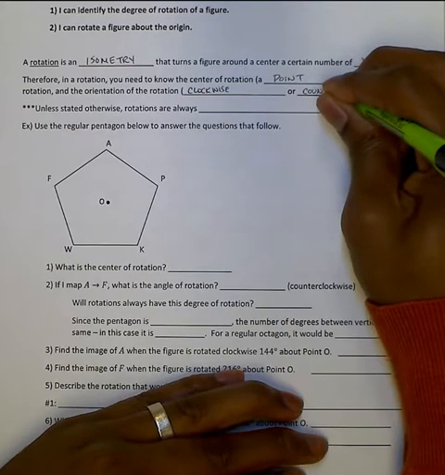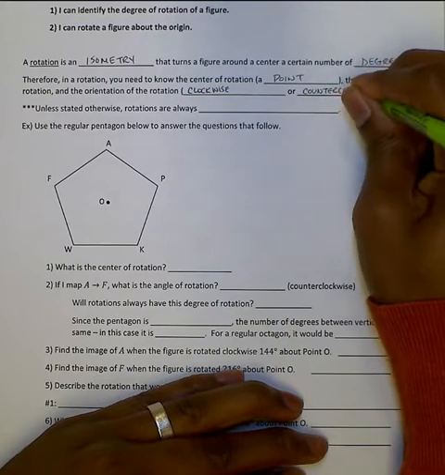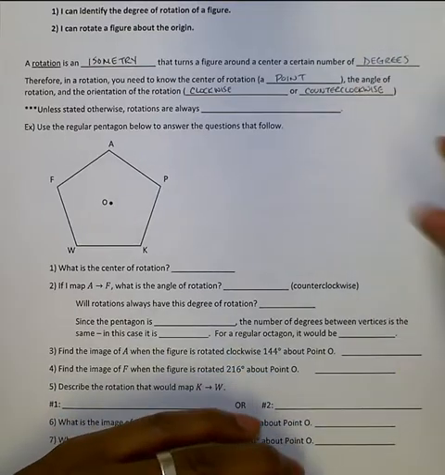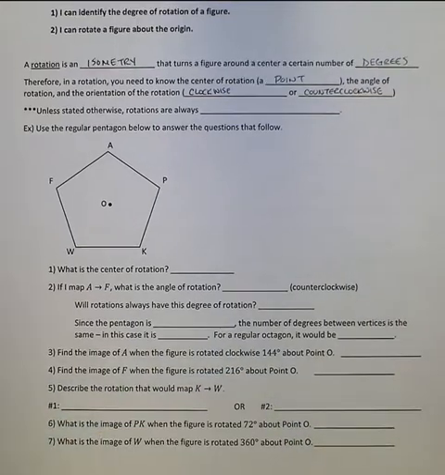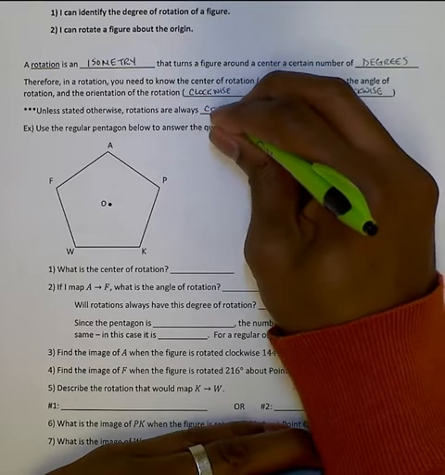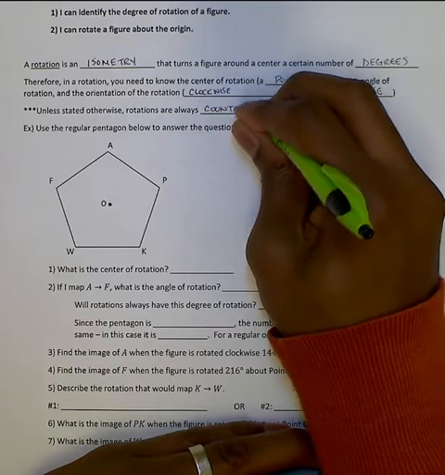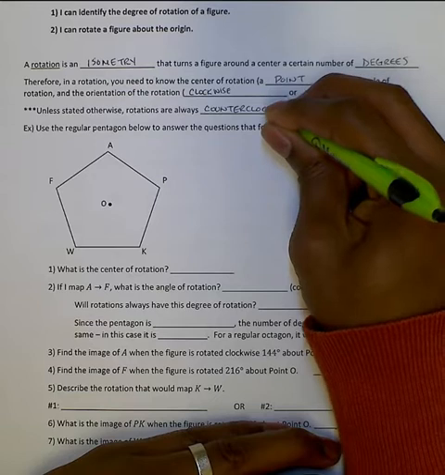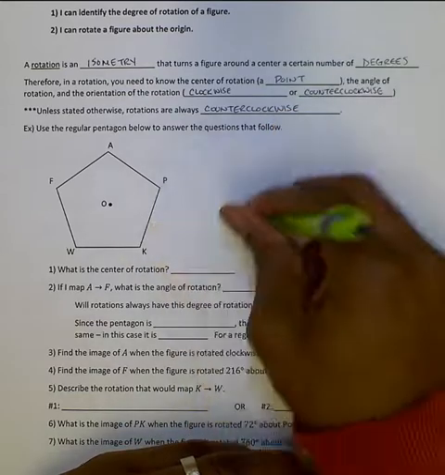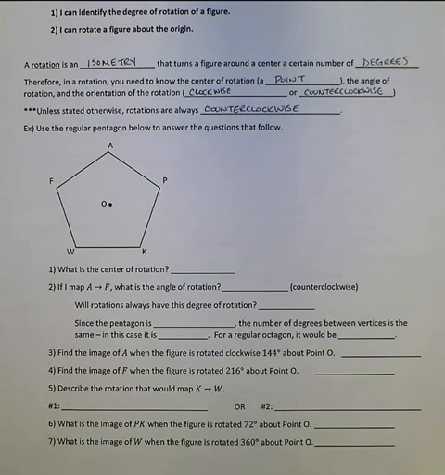And kind of contrary to your natural tendencies, unless stated otherwise, rotations are always counterclockwise. So unless otherwise stated, we'll go counterclockwise. That's the opposite of how an analog clock would go.